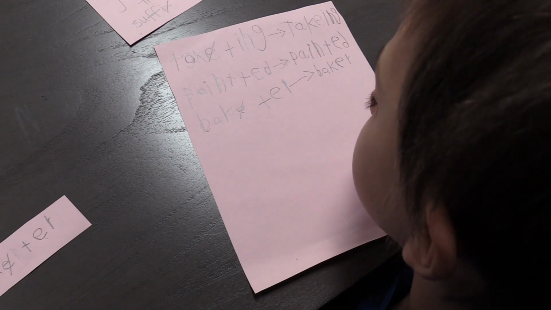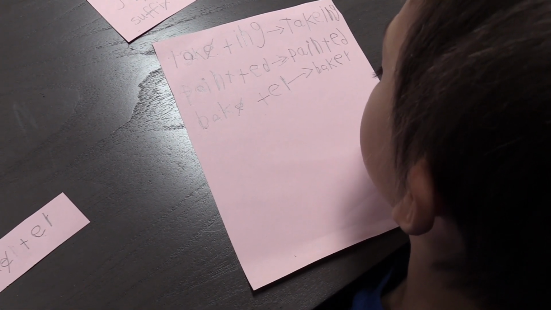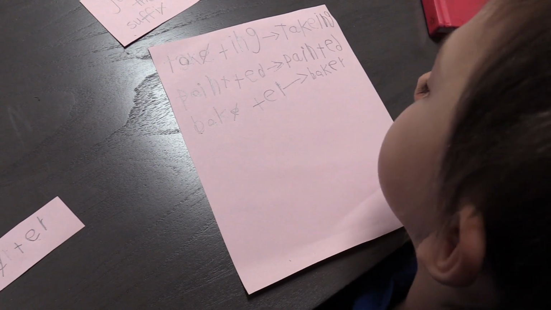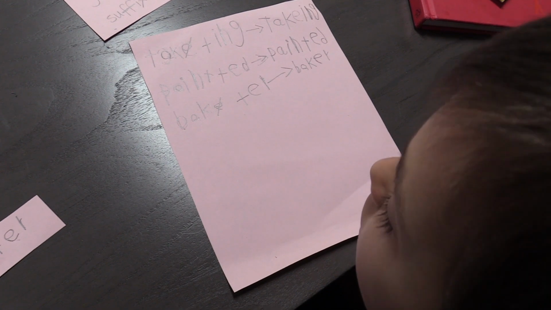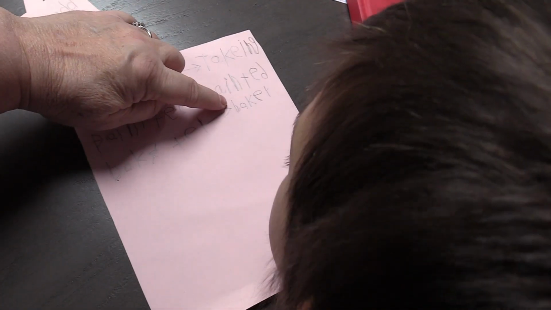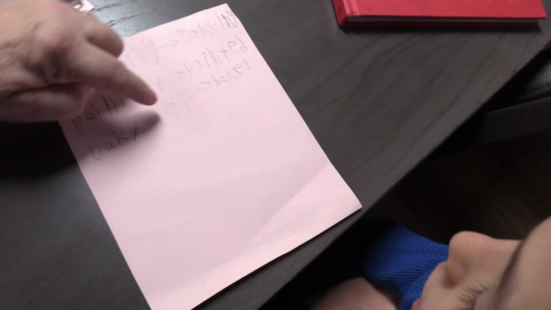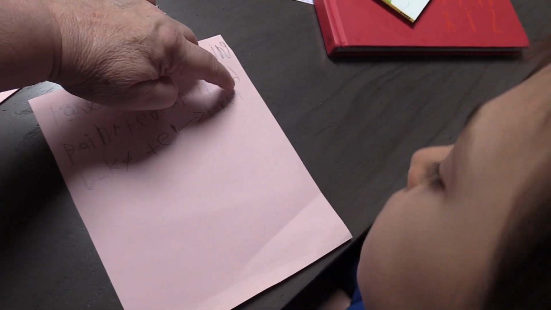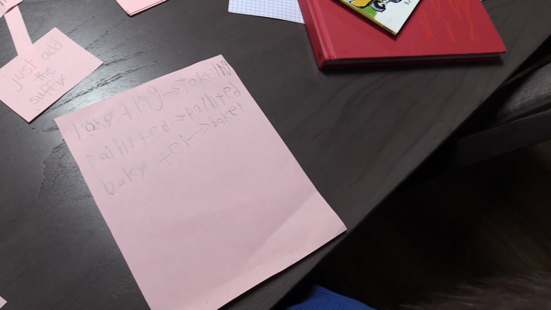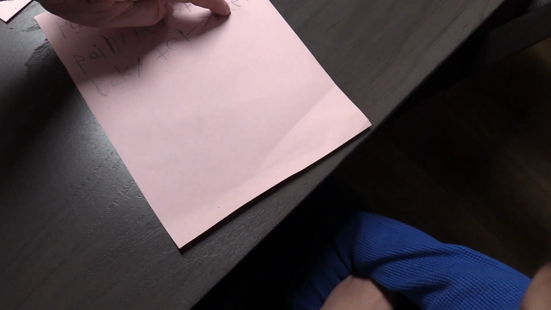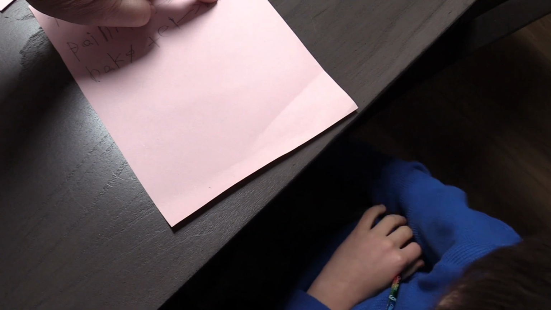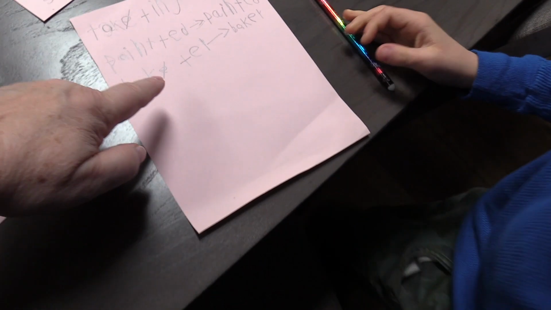B-A-K-E plus E-R is rewritten as Baker. Spell it, that final. Is rewritten as B-A-K. Replace the E. Replace the E-R. E-R. That's right. B-A-K. Replace the E. E-R. Right? That helps us remember that there was an E on the end of this word. But that there's not now. It's still there. It's just being replaced by the ER. If we pull off the ER, guess what? We'll see that E again.